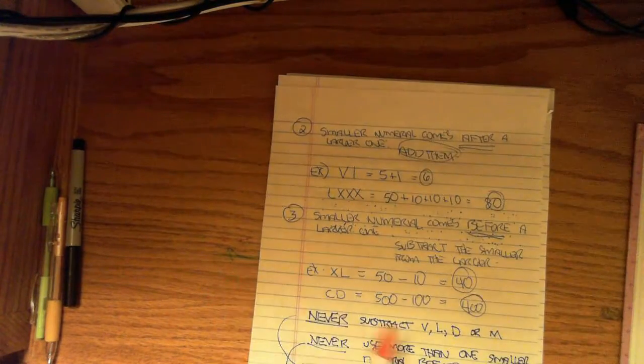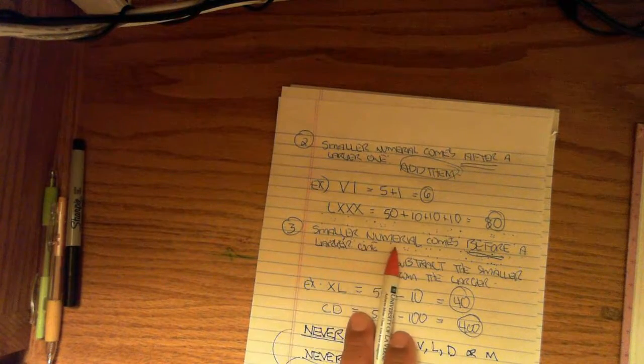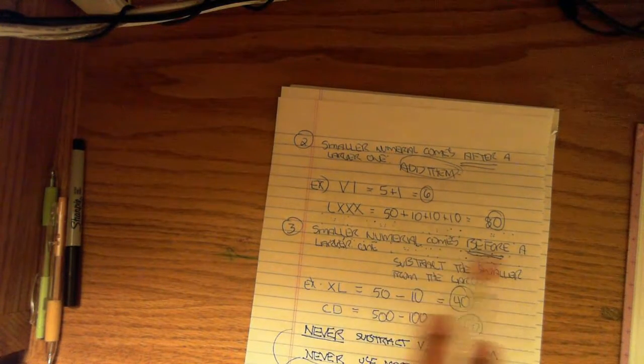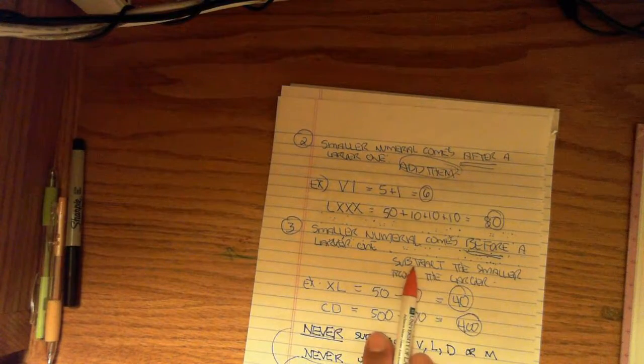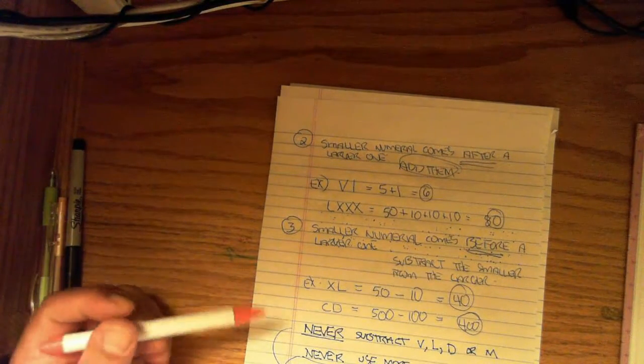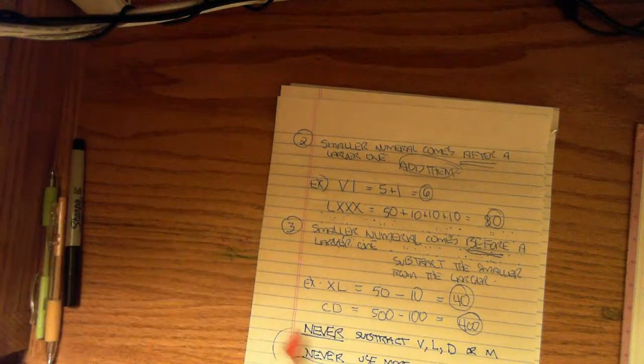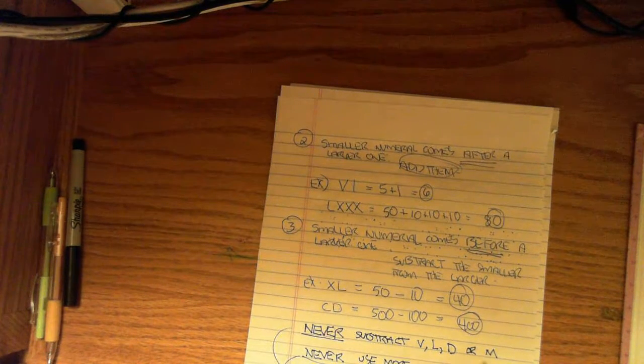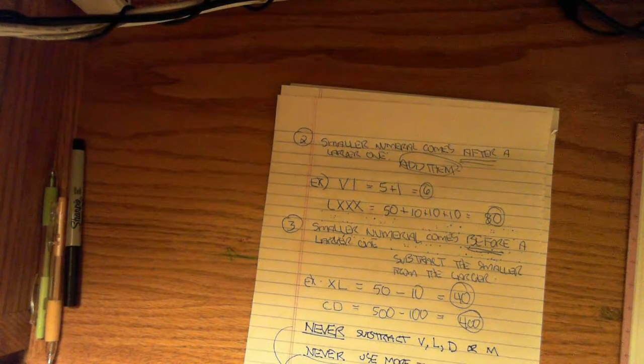When a smaller numeral comes after a larger one, we add them. When a smaller numeral comes before a larger one, we subtract the smaller from the larger. We also remember that we never subtract V, L, D, or M. Also remember, we never use more than one smaller numeral before a larger one.